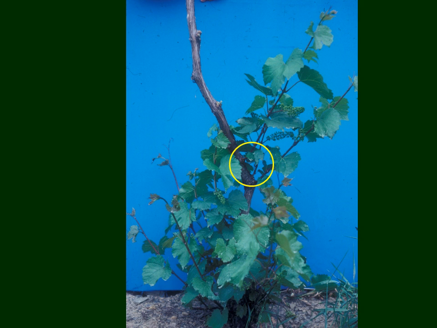We don't want shoots to grow on parts of the vine, such as the trunk shown here and the shoots attached within the yellow oval, because they can crowd and shade out the shoots that we are using to directly produce the crop.